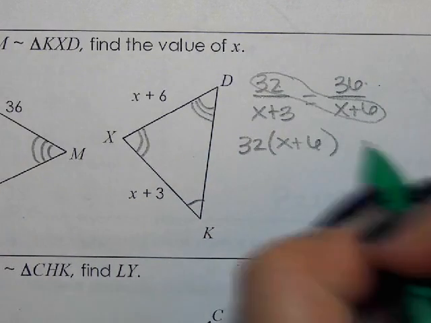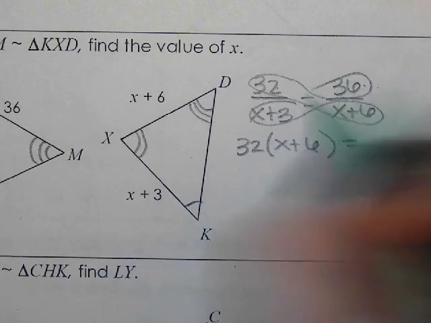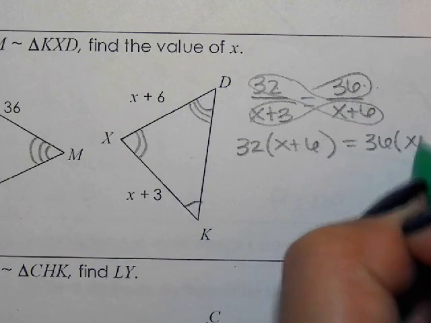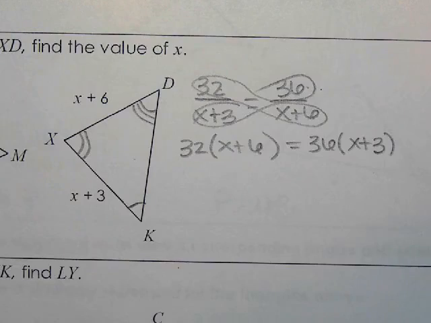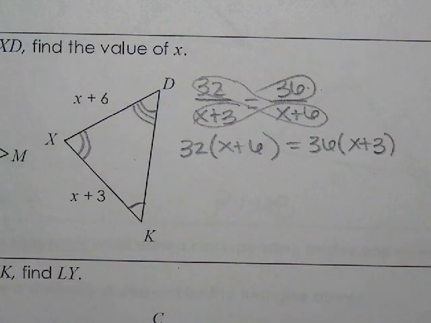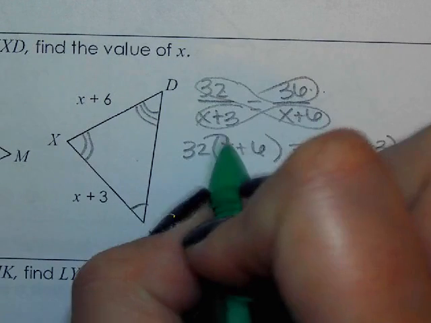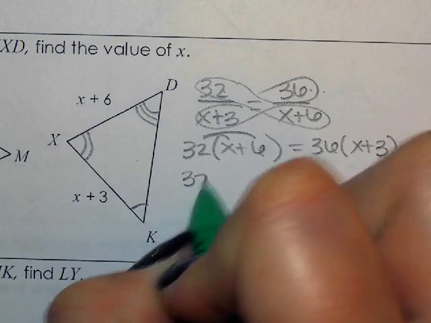Because we're multiplying one term times two terms, to make sure we do that correctly, we have to have parentheses. So then how do I do that? 32 times 6.